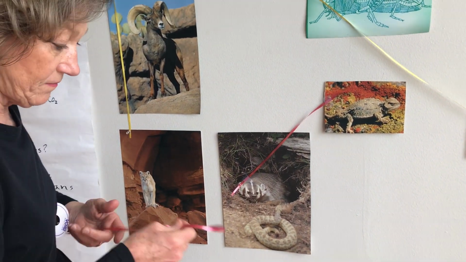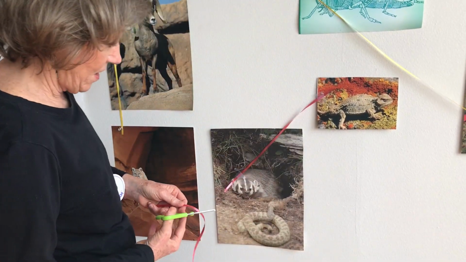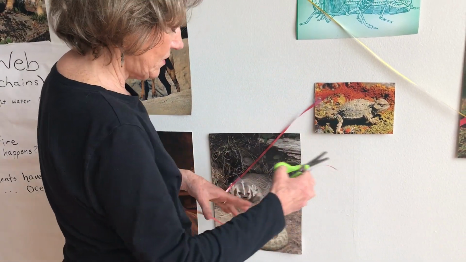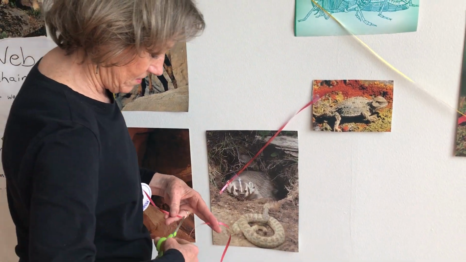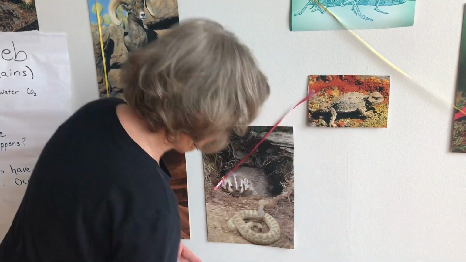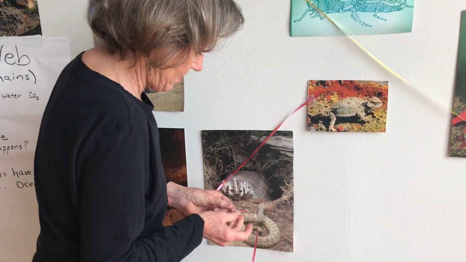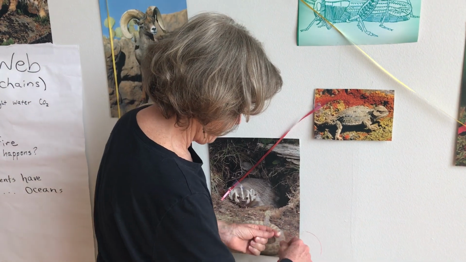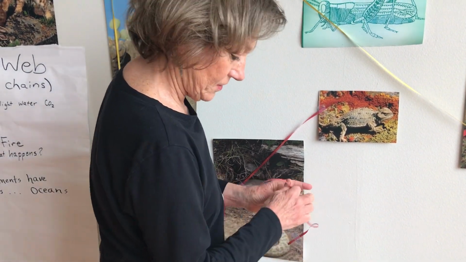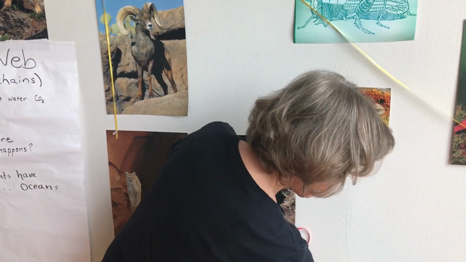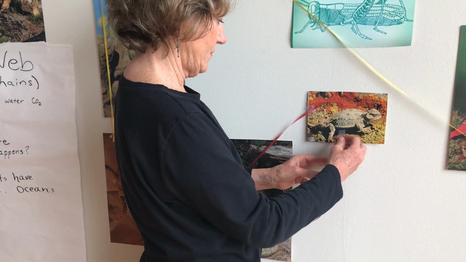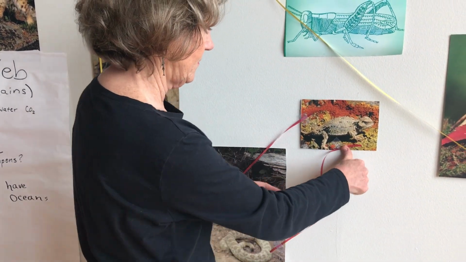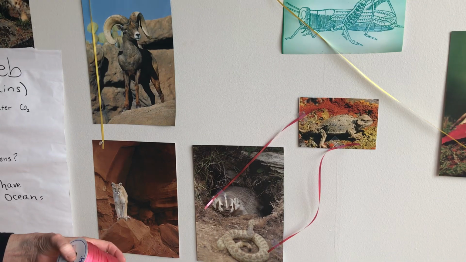Well, guess what? That snake will also eat that horned lizard. Let's look for something else.